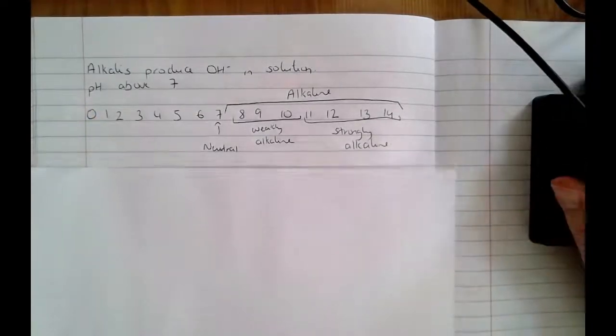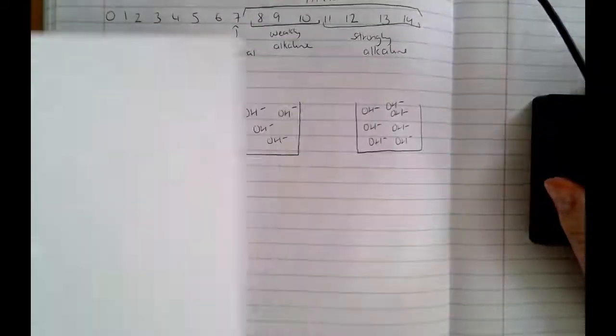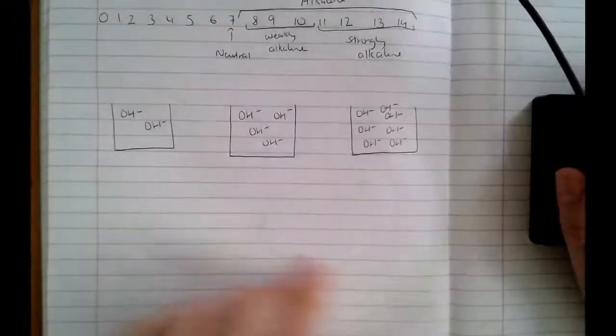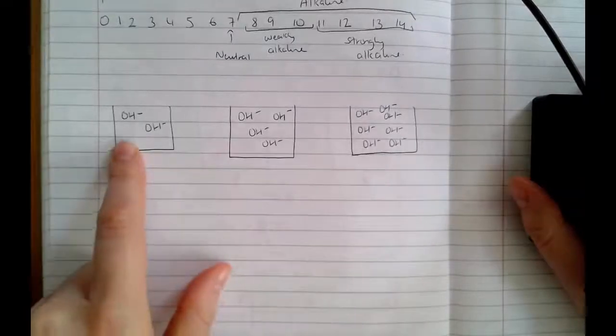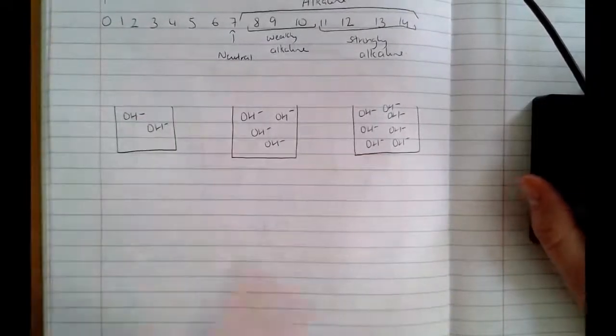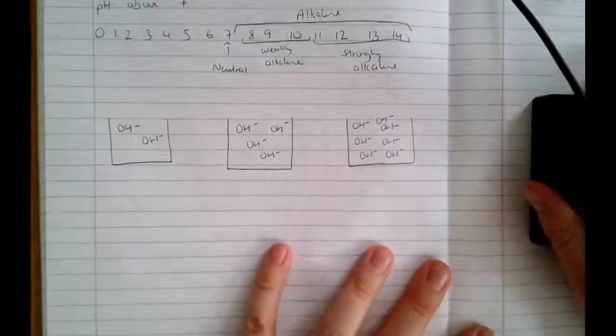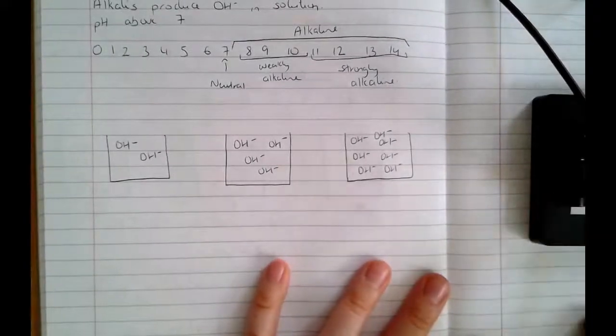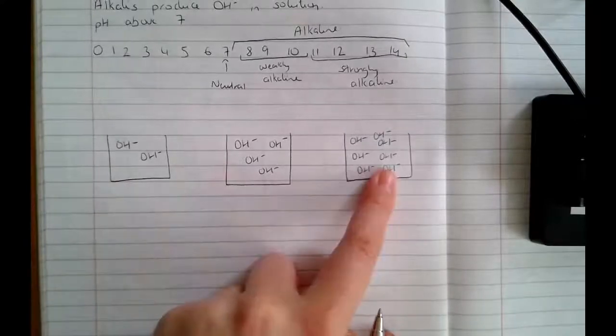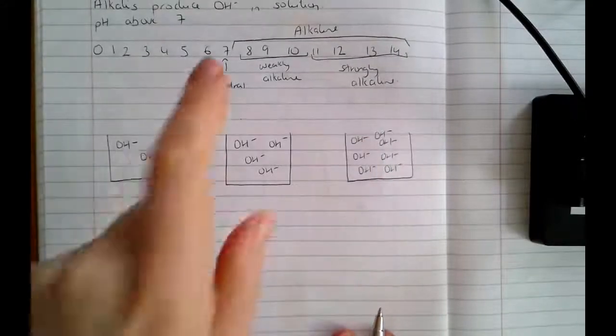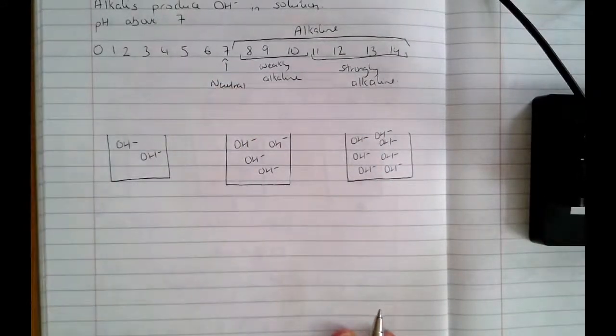So if I were to draw this out in just little beakers, I've got 3 alkalis here, and you can see they've all got OH- ions, and as I move from left to right, I've got more and more OH- ions. So if we wanted to assign pH values, they're all alkalis because they've got OH- ions, they're all going to be above 7. But which of these is going to be the most strongly alkaline?